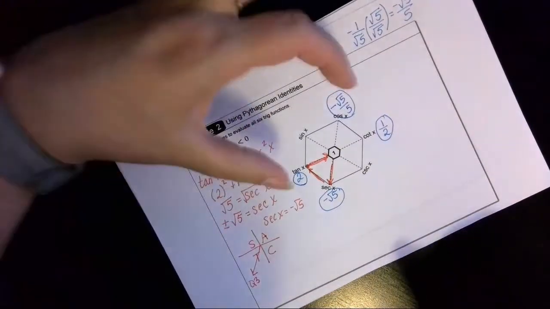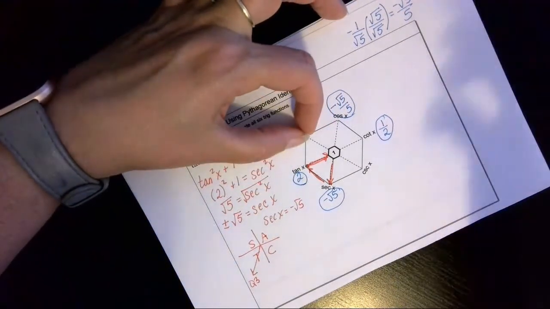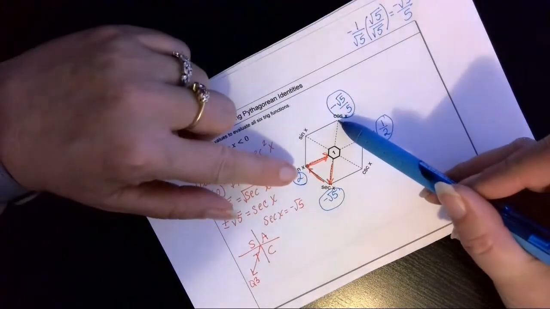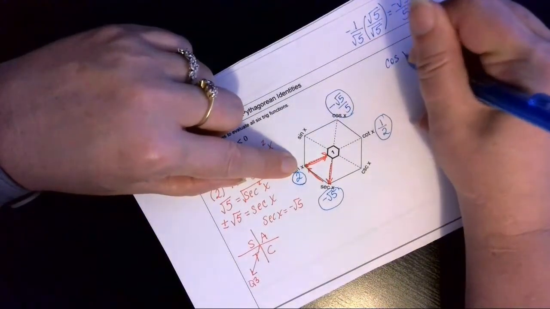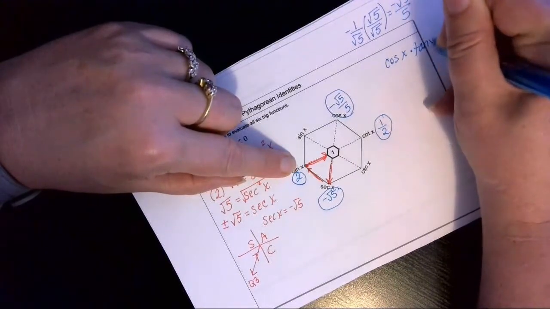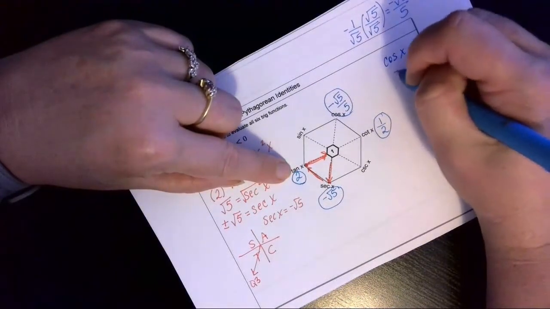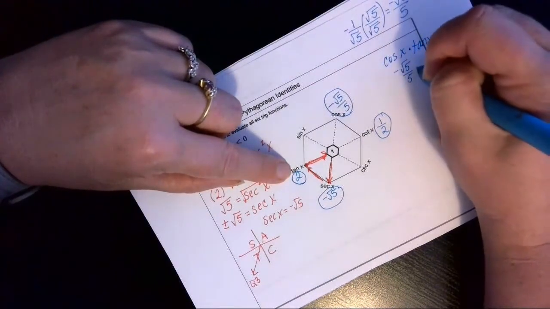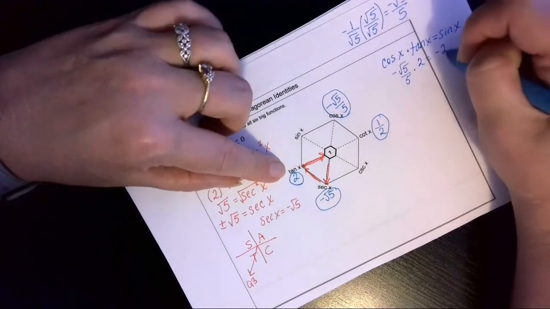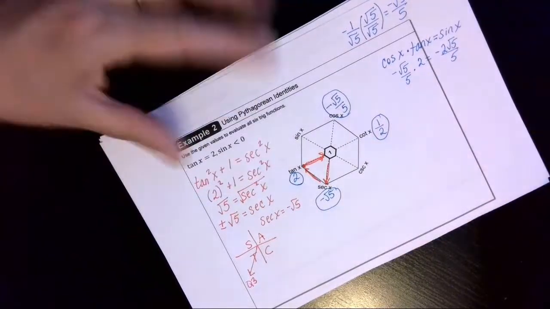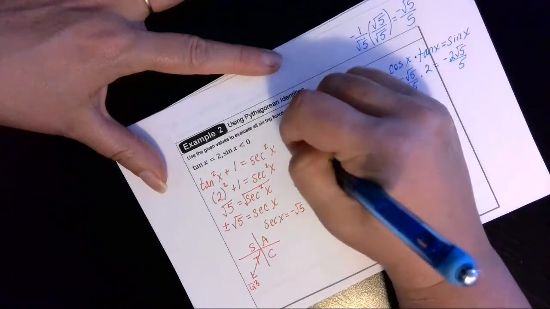In order to find the sine, right, we could use the product identity if we wanted to. So that would be the cosine times the tangent. So cosine of x times tangent of x is equal to the sine of x. So we would take our cosine, which is negative square root of 5 over 5, times the tangent, which is 2, and that would give us a negative 2 square root of 5 over 5 for the sine, which does not reduce further.